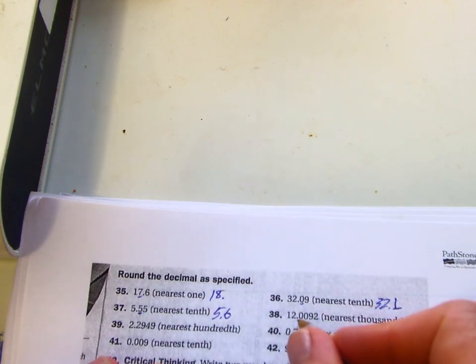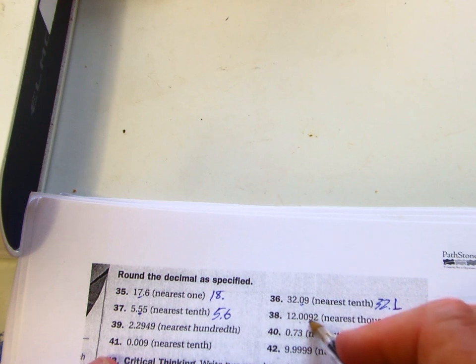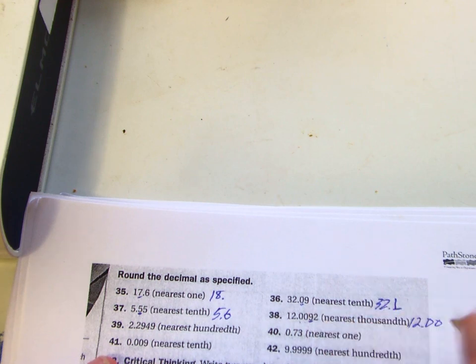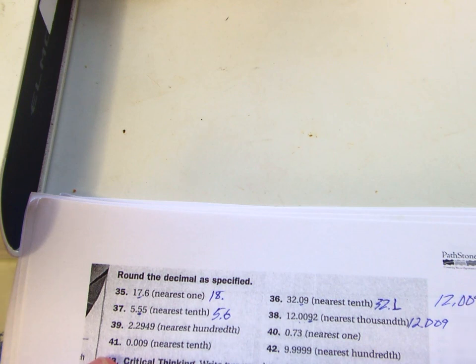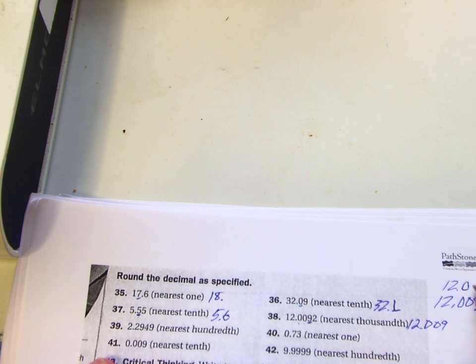Nearest thousandth. Tenths, hundredths, thousandths. So we're going to do 12.00. Now, do we want 9 or do we want to go up? We want 9. If we go up, I have to show you what to do if you go up. Suppose we had this, 12.0097. Watch what happens here. To round it to the nearest thousandth, you go 12.0. Now the 9 is going to go up. But when it goes up to 10, you have to do this. You have to make it go to 10 like that. You see that?